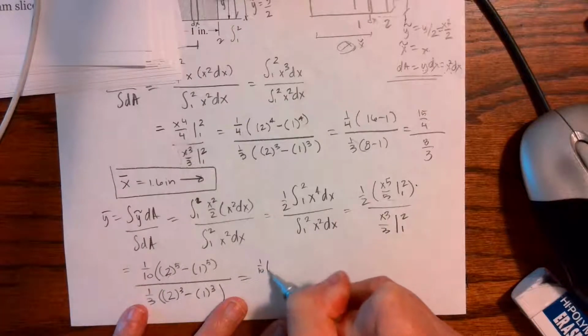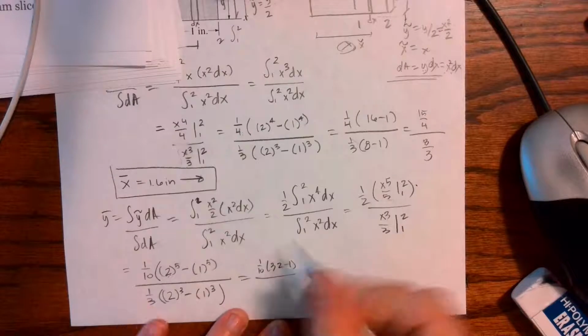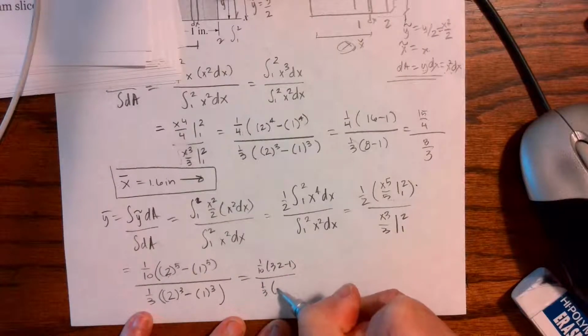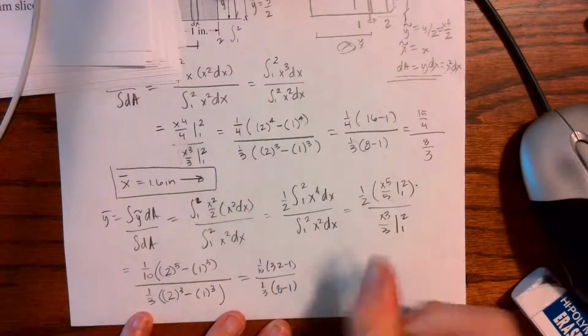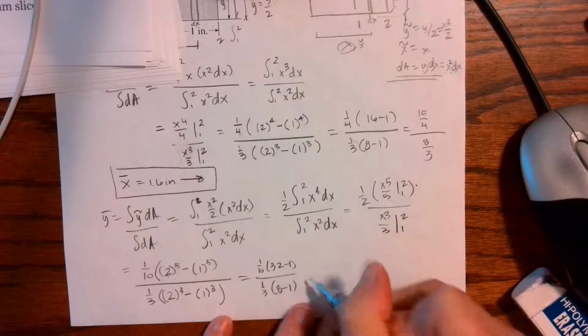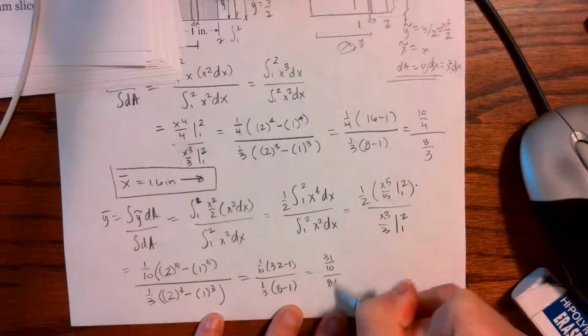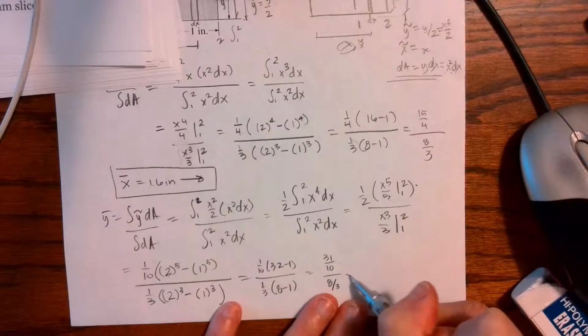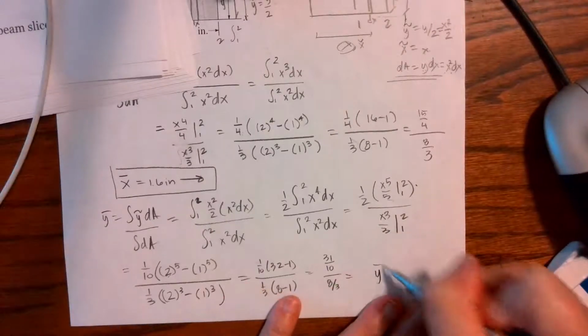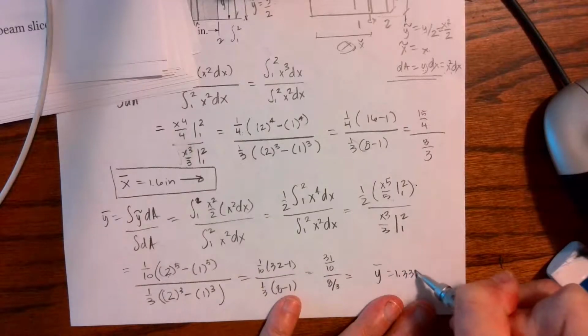So I have 1/10 times 32 minus 1, divided by 1/3 times 8 minus 1. So I'm going to have 31 divided by 10, and then divided by 7/3. When I simplify this out, I get that y bar is 1.33 inches.